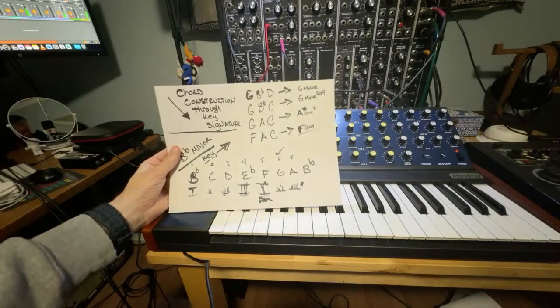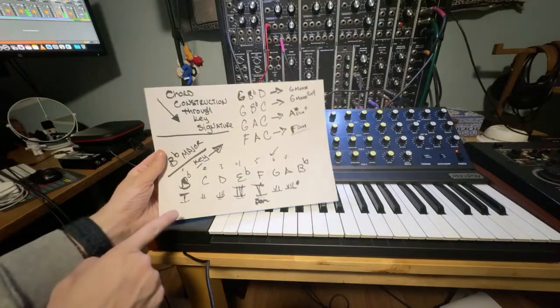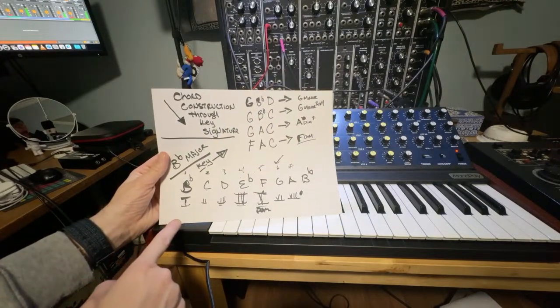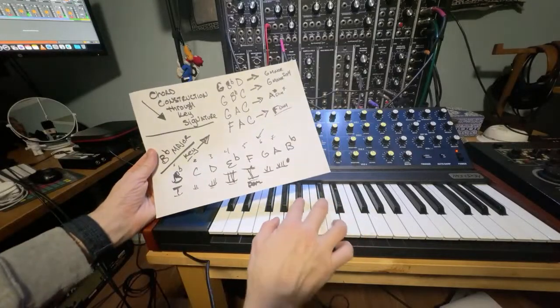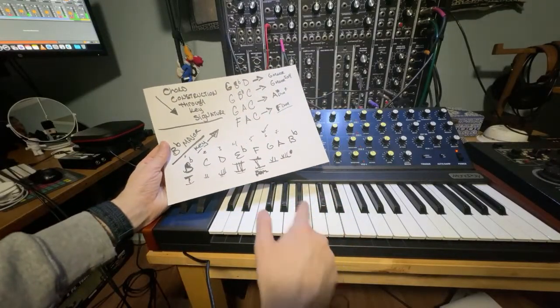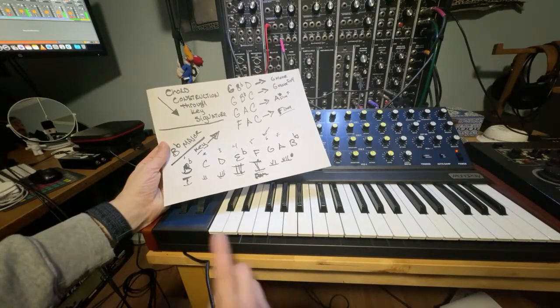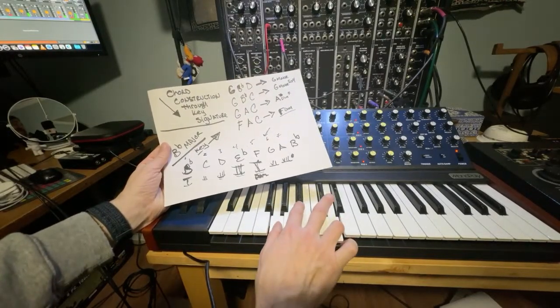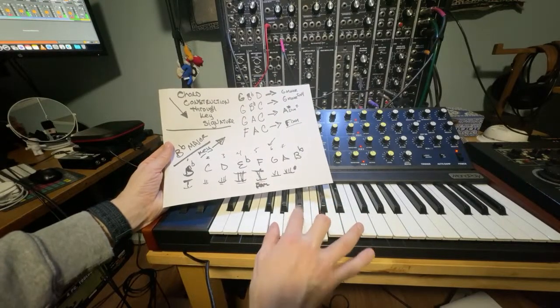When Joseph, me, writes a song, I pick a key signature, and then I pick my first chord, which is G minor, and then I use what's in the key to build my chord. I literally use all the notes that are in the key to build the chord.